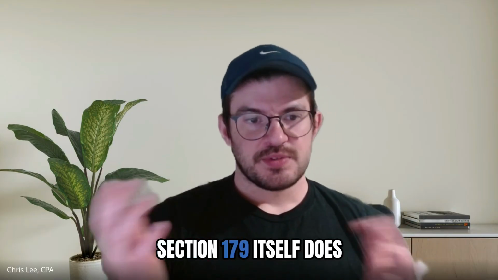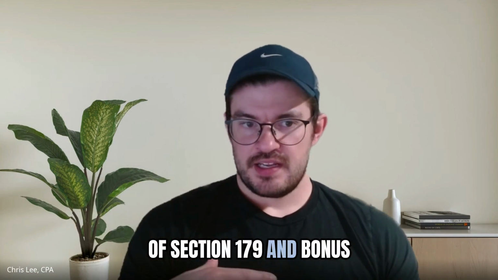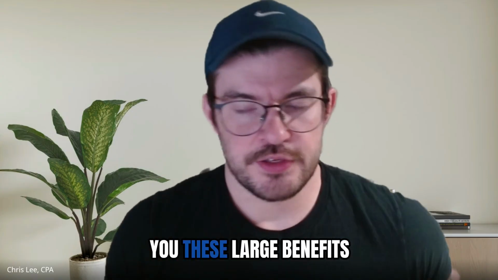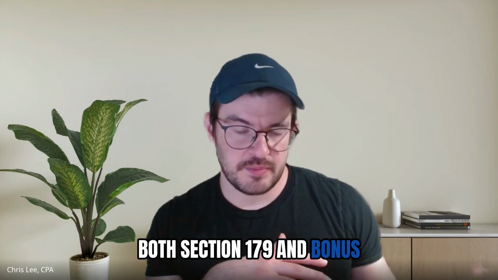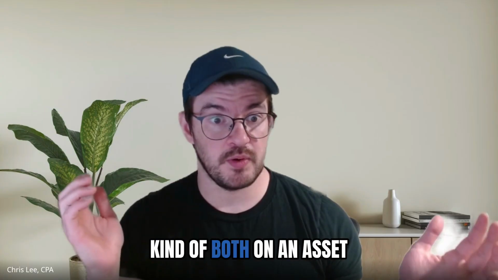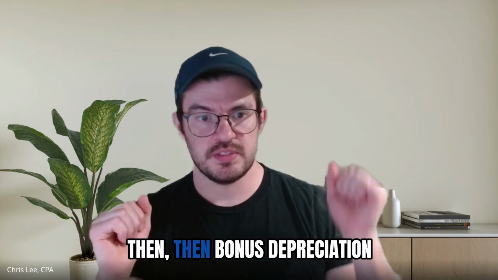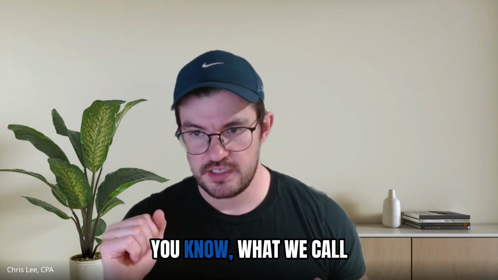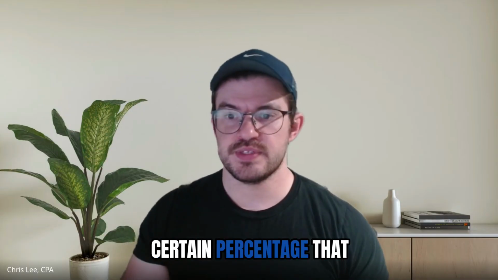So people need to be conscientious that Section 179 itself does not give you the big benefit. It's usually the combination of Section 179 and bonus depreciation that's giving you these large benefits on vehicles. And you can claim both Section 179 and bonus depreciation. The order when you're claiming both on an asset is Section 179 first, then bonus depreciation, and then your standard MACRS, modified accelerated cost recovery system. So that's the certain percentage that we get every year.